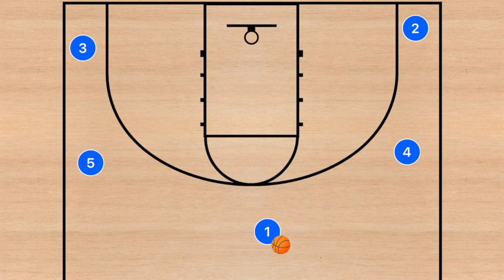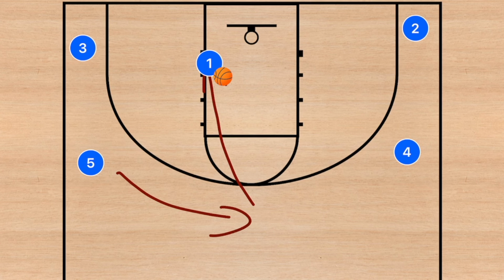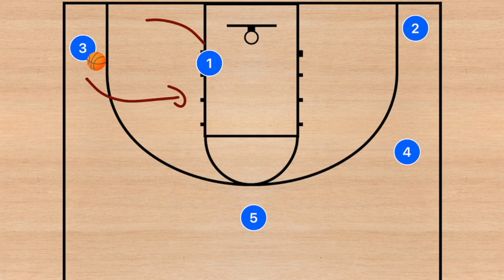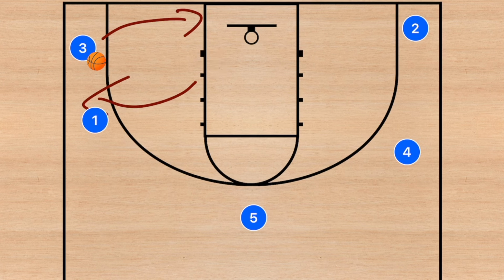The third play that I really like to run without even having to initialize it is having player 1 attack the paint. When that happens, player 5 needs to lift because the ball was attacked on his side. Player 5 lifts, and then player 1 kicks the ball out to player 3 if he doesn't have the scoring option. Now, if player 3 attacks this side, player 1 fills out baseline. If player 3 attacks baseline, player 1 fills out towards the wing.